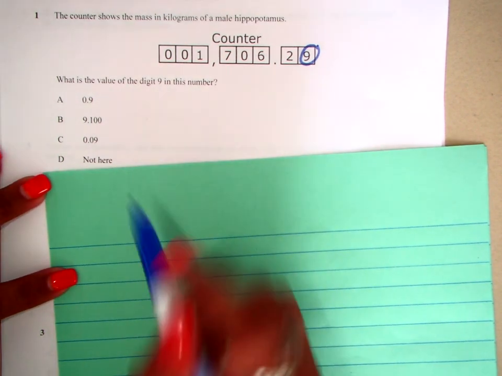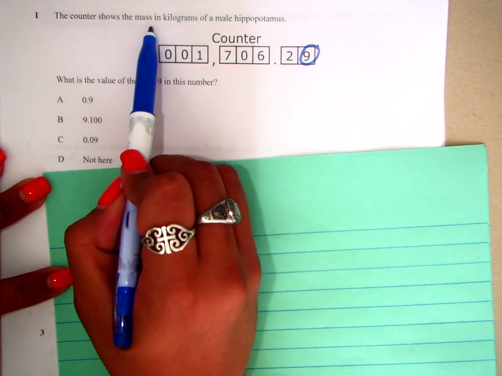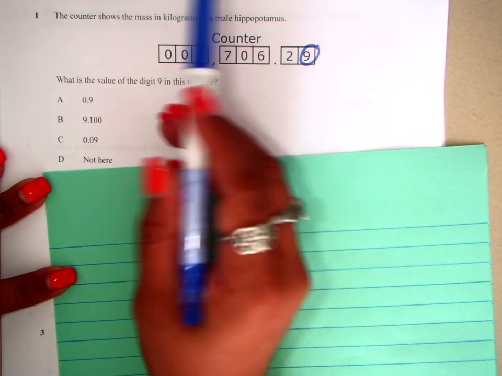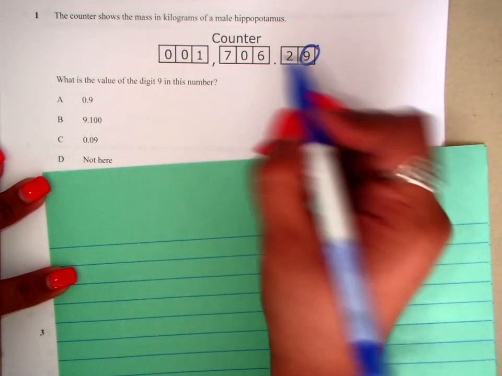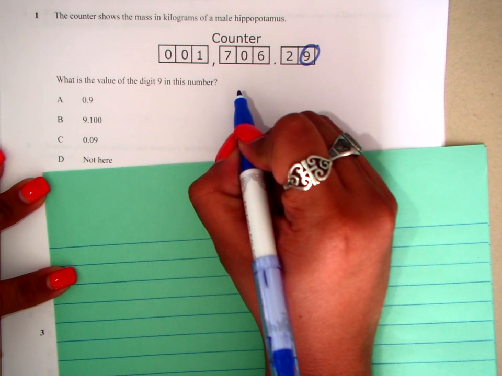Okay, so I've already read the question. It says the counter shows the mass in kilograms of a male hippopotamus. What is the value of the digit 9 in this number? So I'm going to go ahead and start with a place value.